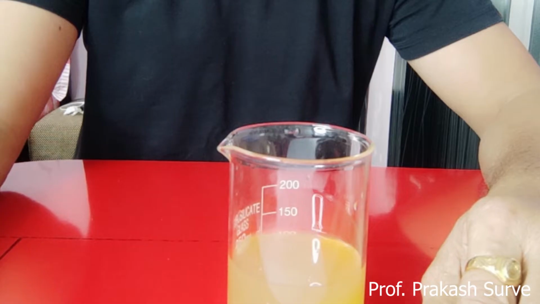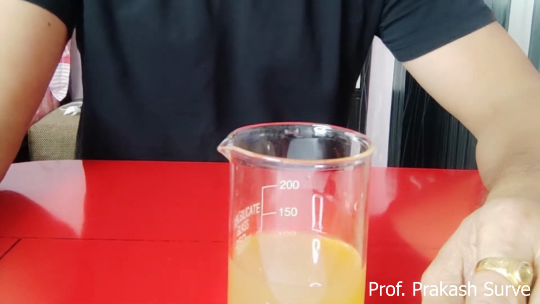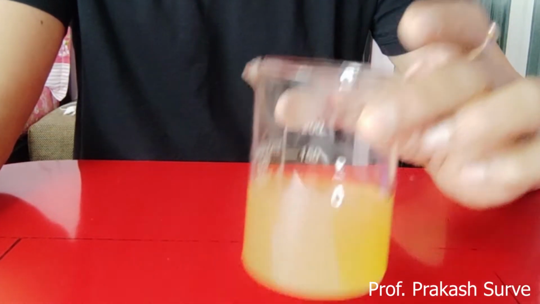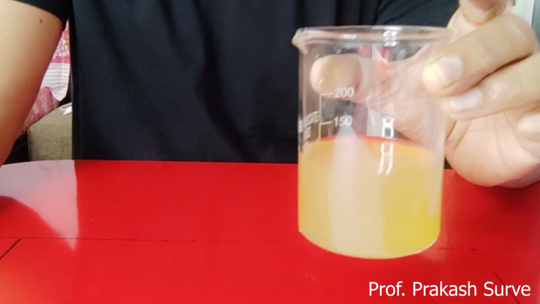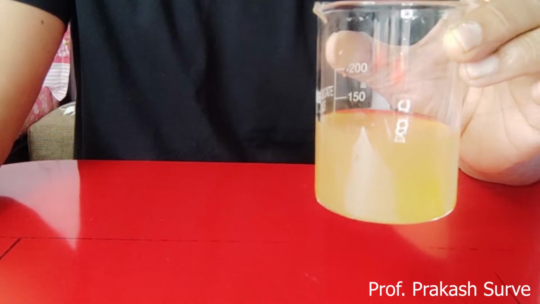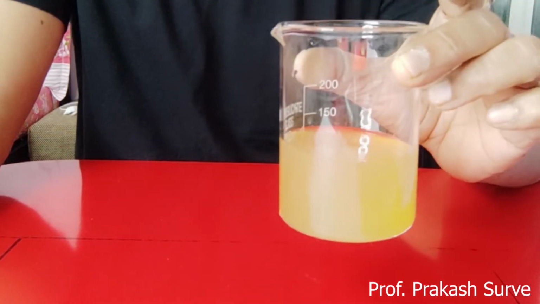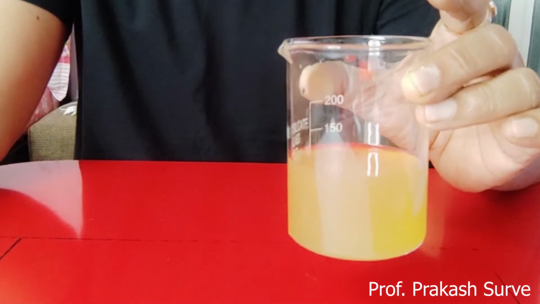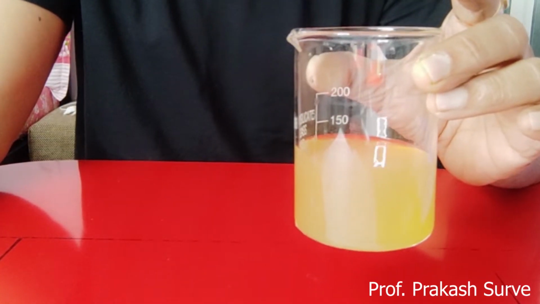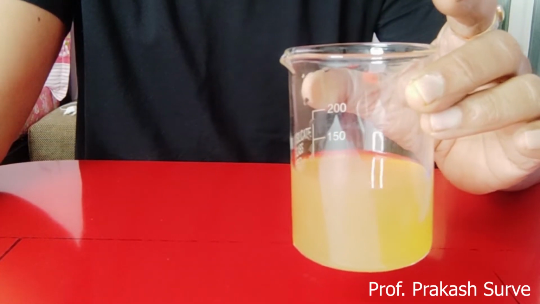Today we'll see the test of urine sample for its normal as well as abnormal constituents. So this is about the urine sample. Now the aim is to test the presence of urea, sugar, albumin and bile salts in this urine sample. Before doing this test, we'll just see what urine is.